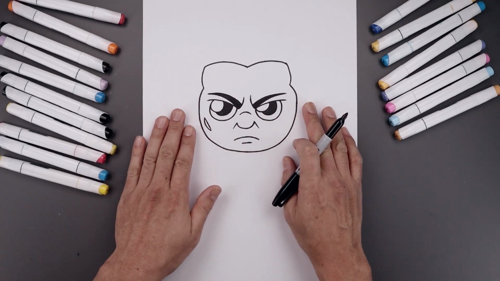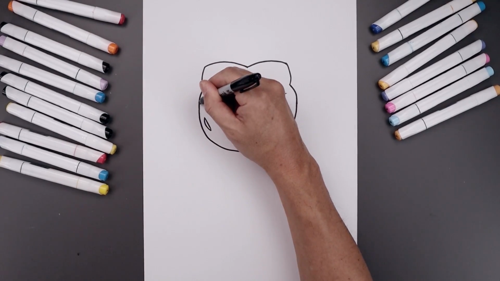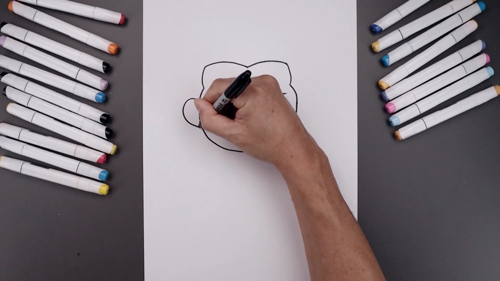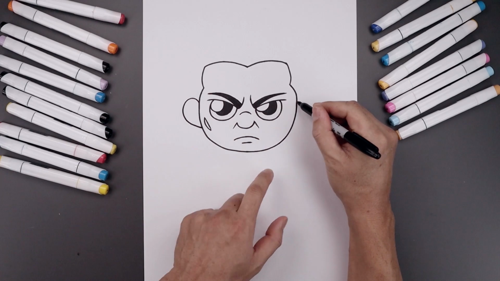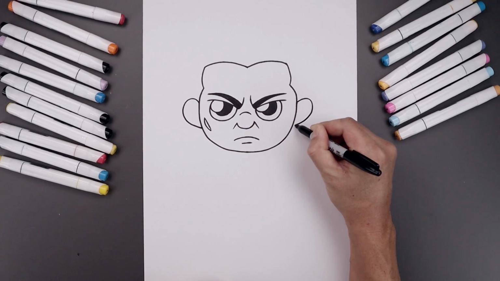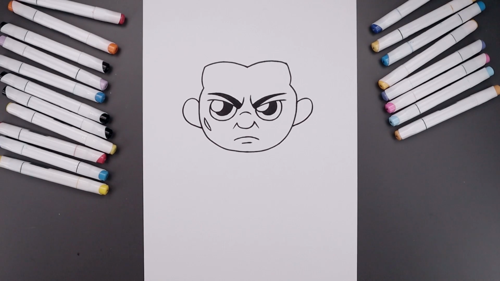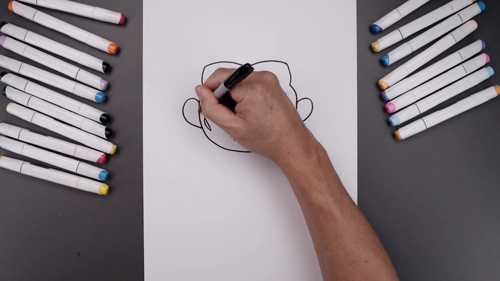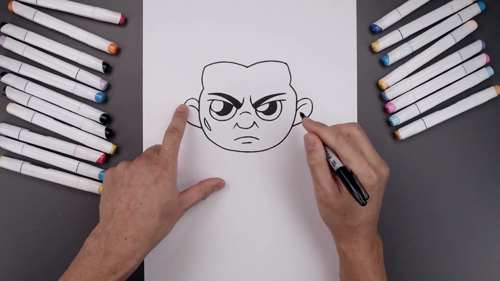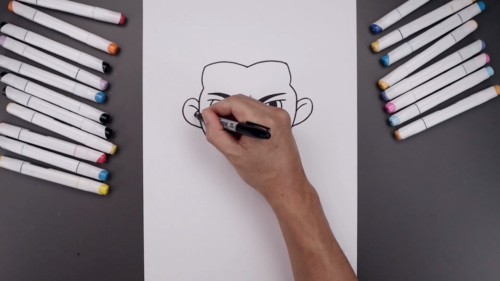Let's move out to the side and draw in the ears. We're going to start on the top left, curve the ear going up, round this out, and just pull that in towards the side of the head. Let's line this up on the right. Going up, come around, and then bend that in. Let's add a fold along the top, going up and then out. Let's go back to the inside and add a hook, going around and in.